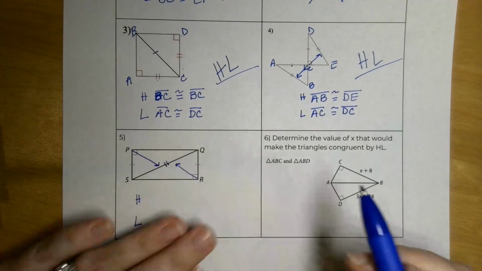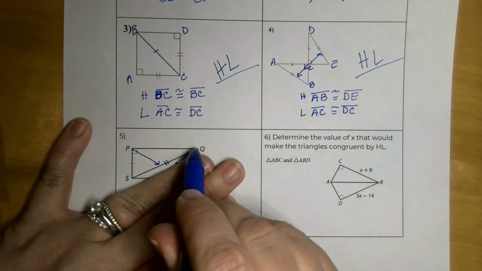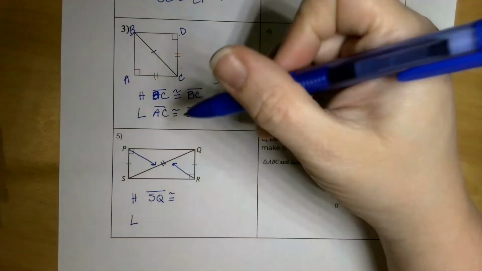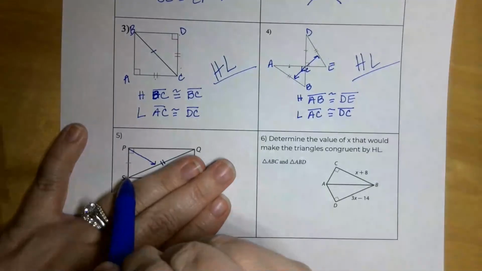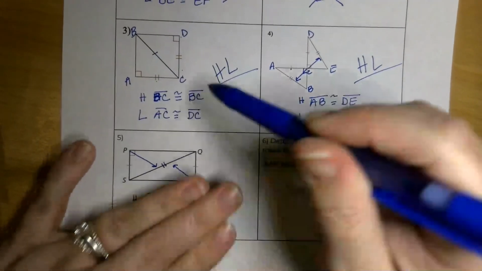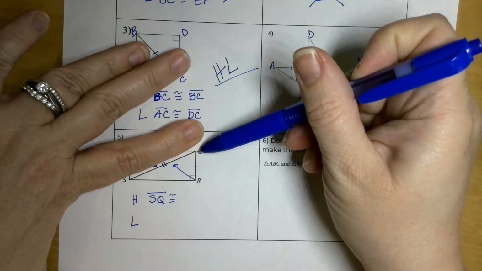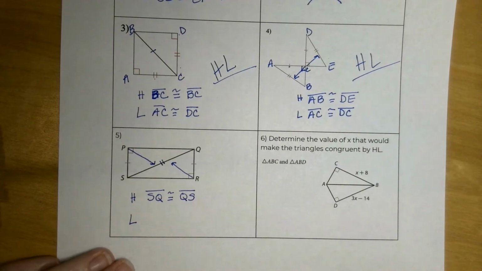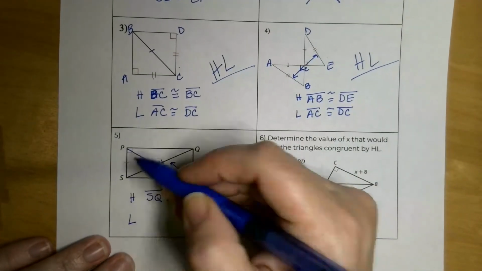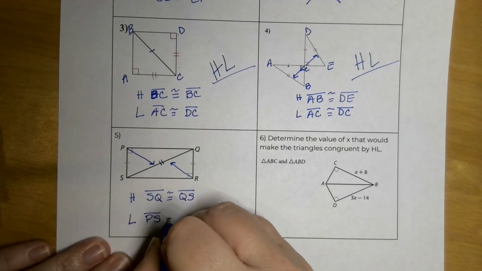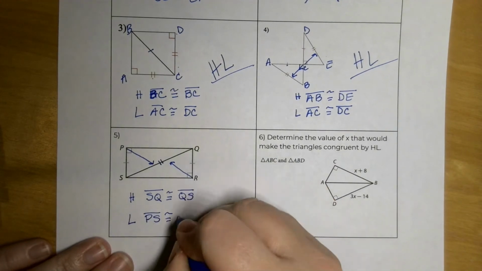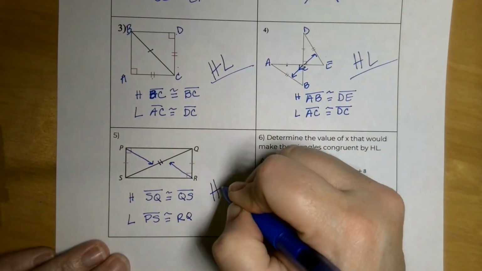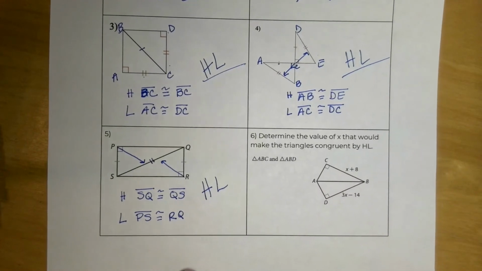So if I talk about the hypotenuse in this one, I'm going to call it SQ. And I'm going to say that it is congruent to, let's see, it starts on the side that has the 1 tick mark and goes over here. This one starts on the side that has the 1 tick mark, means the Q goes first. So QS. And then the leg, I'm going to say PS, is congruent, again starting at the right angle, RQ. And there's my proof that we have congruence based on hypotenuse leg.